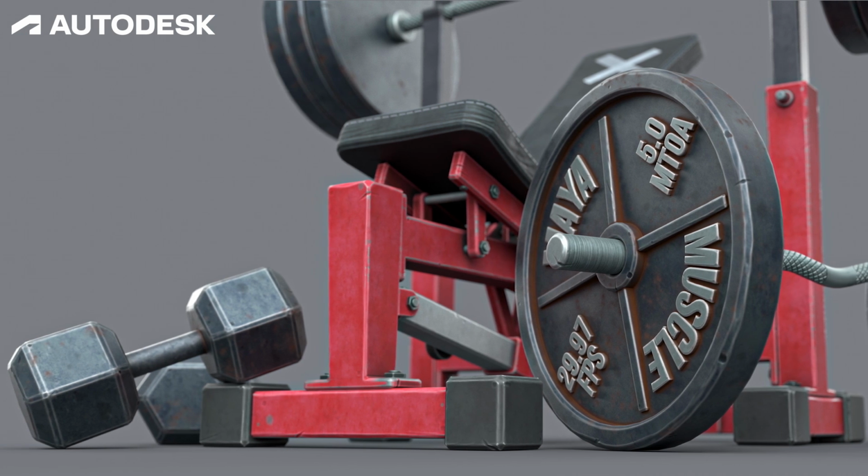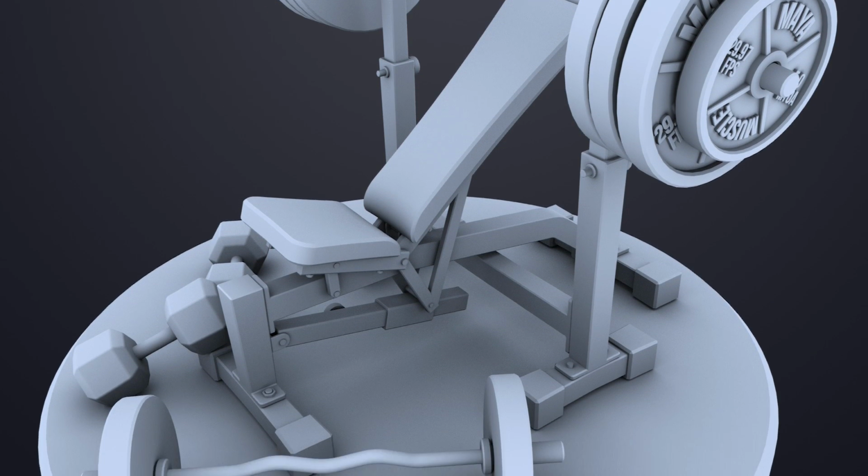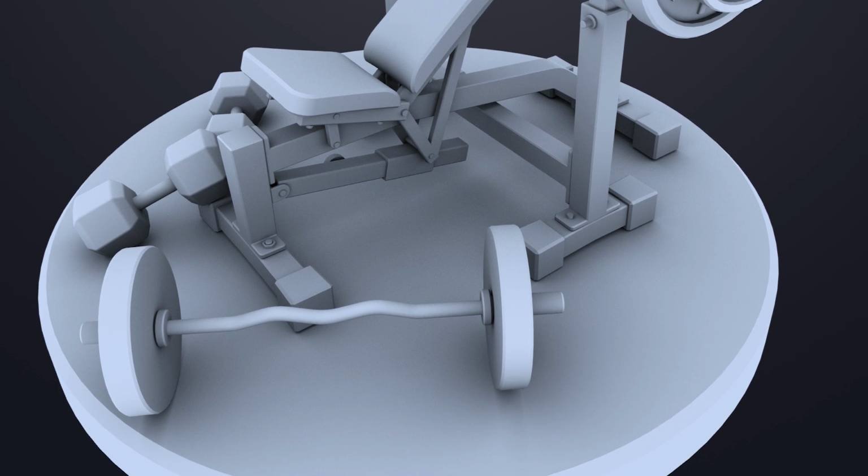In this video, I will break down my entire stylized environmental art workflow for creating a blockout in Maya.